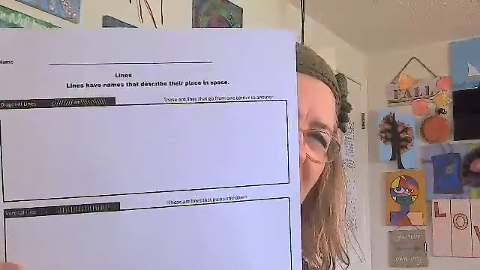Lines have names that describe their place in space. Once you get that, have mom or dad or your caretaker print this out, and then have a seat, and we will start. In the meantime, you can press pause, and I'm going to flip my camera to where you can look down and see what I'm doing. All right, here we go.